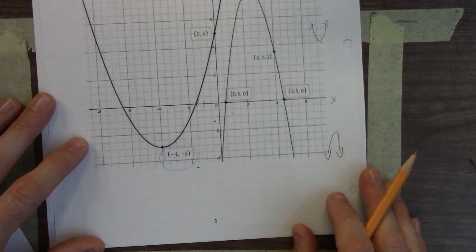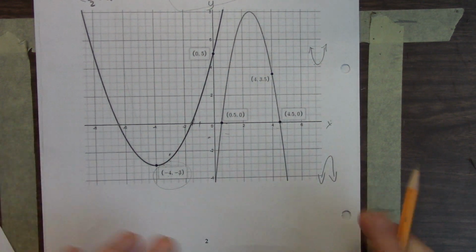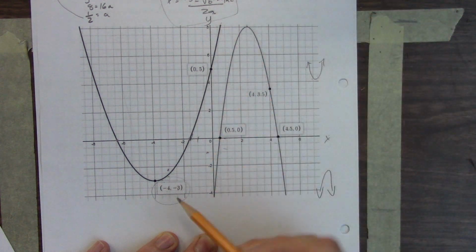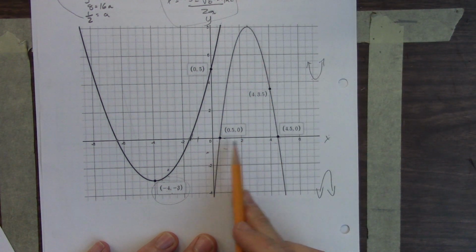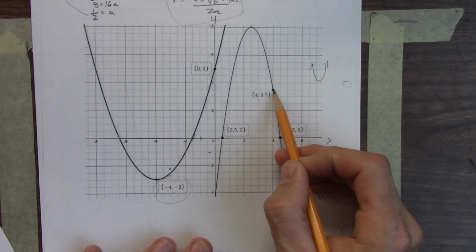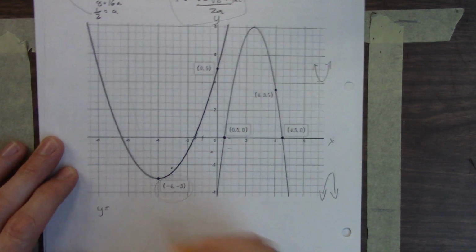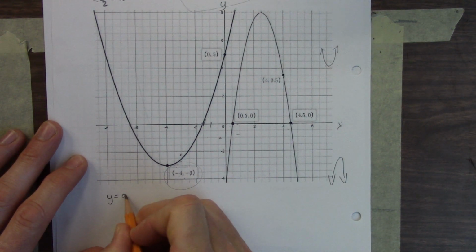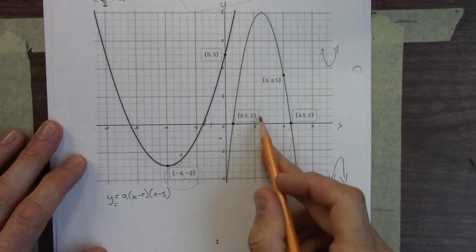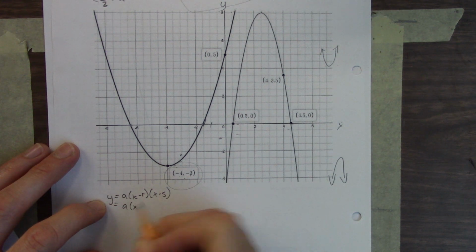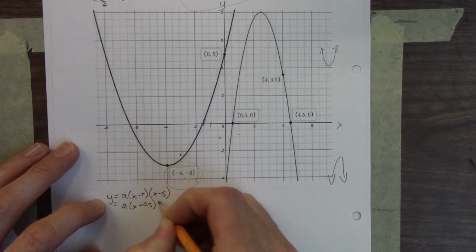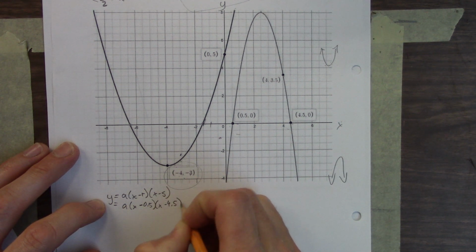Let's do the other part. I'll roll it down here on the bottom. Here we don't know the vertex. It looks like we do up here, but it's not called out specifically like it was here, so let's assume we don't know it. We have to start with the x-intercepts here, and they give us a point. Okay, so let's start with factored form. We'll say y equals a, x minus r, x minus s. A in this case, we don't know yet. x minus 0.5, x minus 4.5.